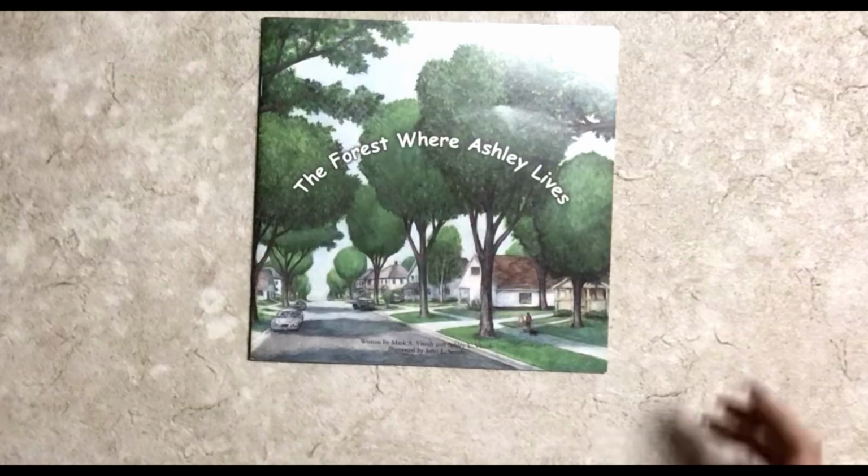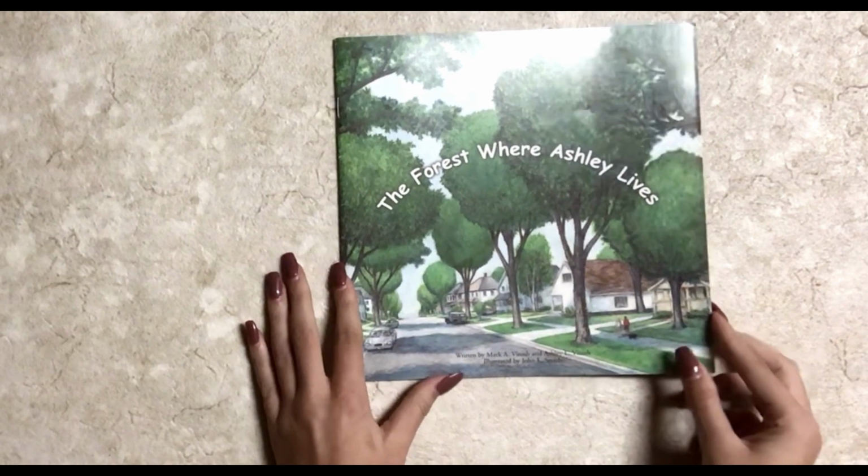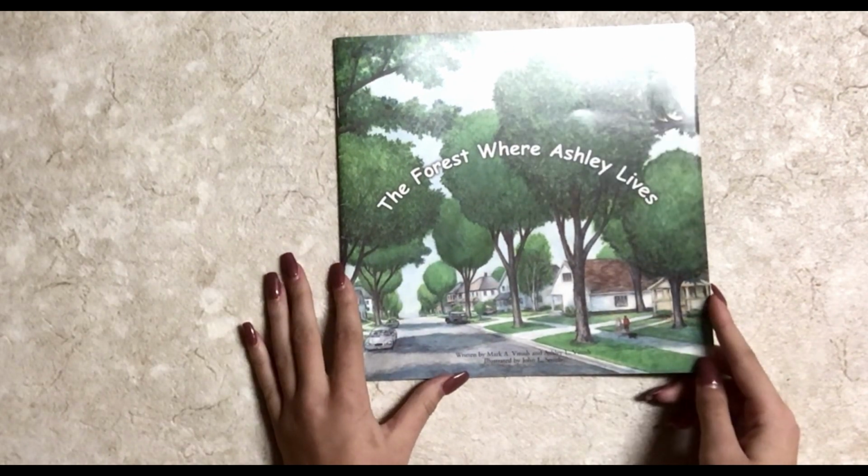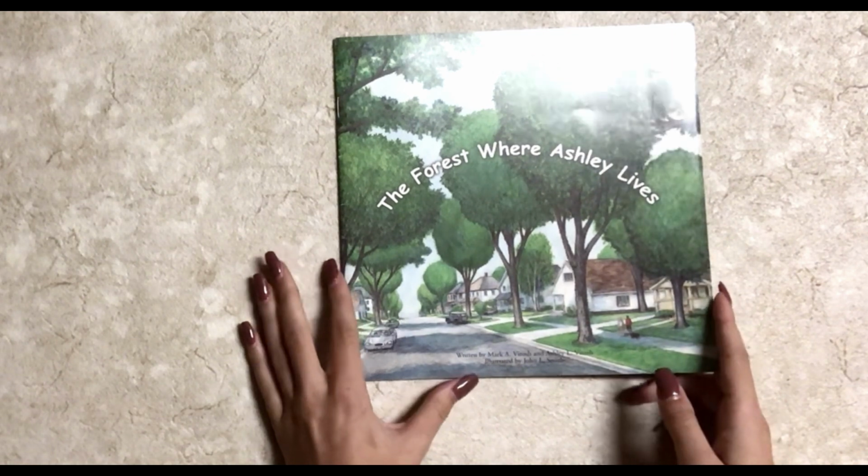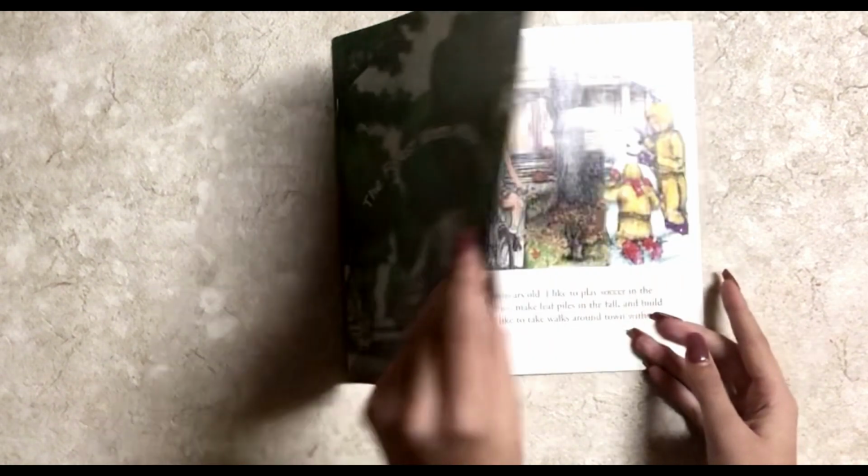We are going to start off with a story. So, next up, we will read a little book. The Forest Where Ashley Lives, written by Mark A. Vidosh and Ashley L. Vidosh, illustrated by John L. Smith.